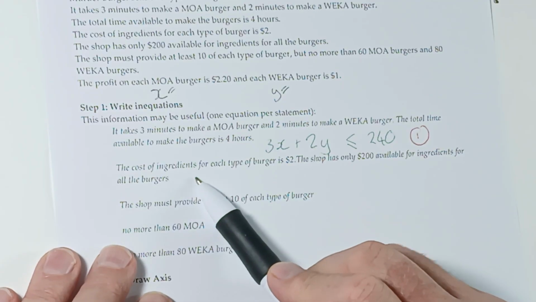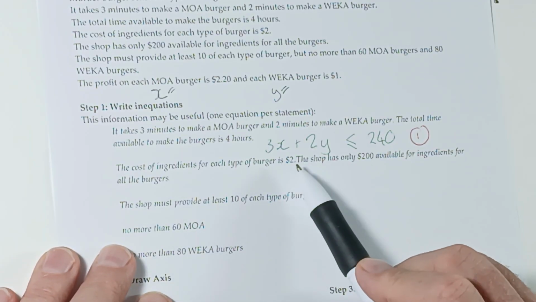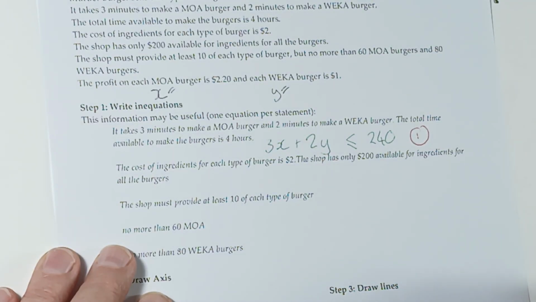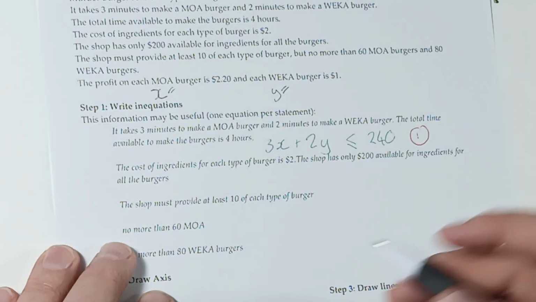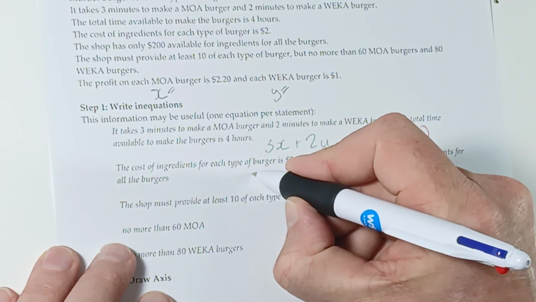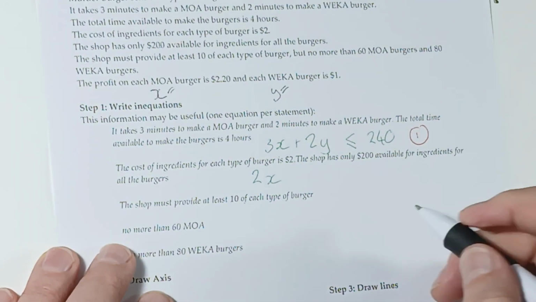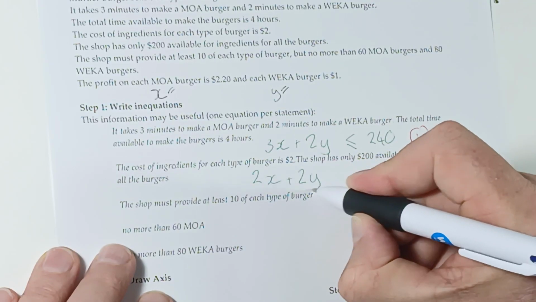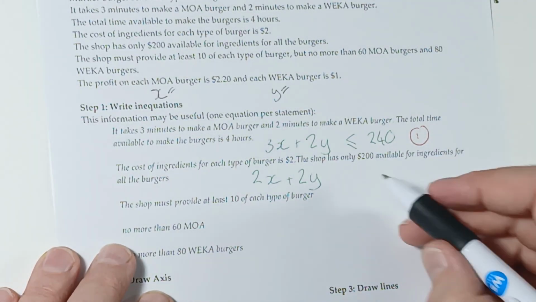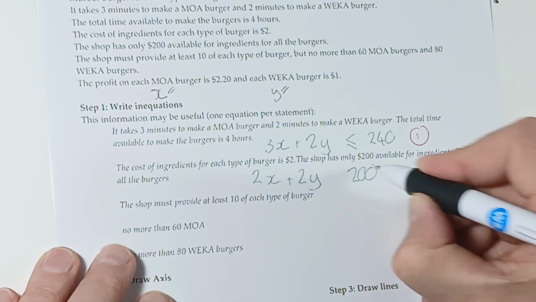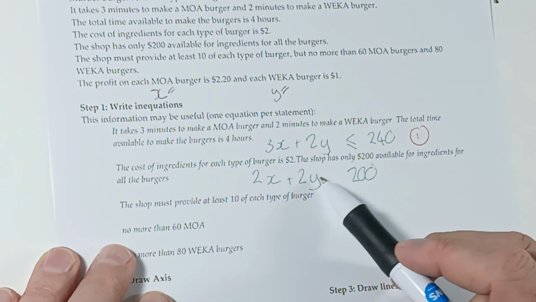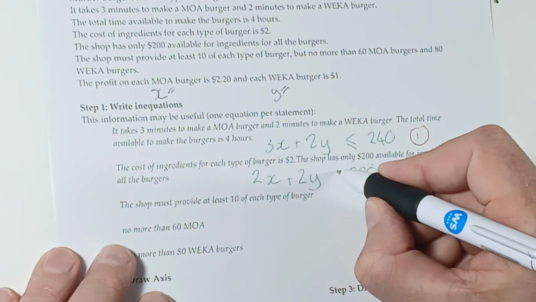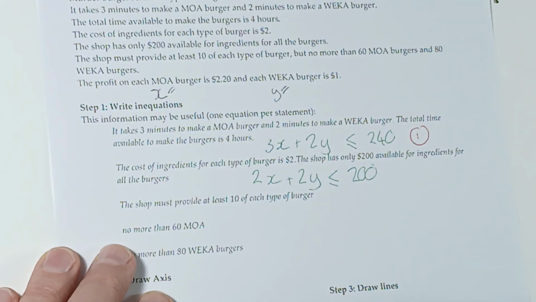The next one is the cost of the ingredients for each burger. Type of burger is $2, and the shop has only $200 available for ingredients. So once again, we'll get a 2-sentence constraint. We can model that as 2x, $2 times the number of Moa burgers, plus $2 times the number of Weka burgers, and something to do with $200. We just have to think, can it be more or less? It's only 200 available, so no more than 200, so this could be less. So we put the inequality that way around.